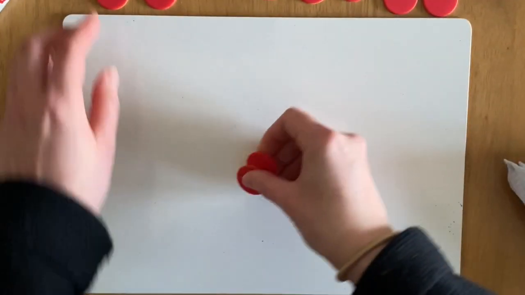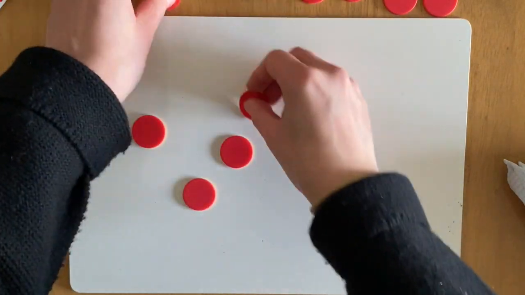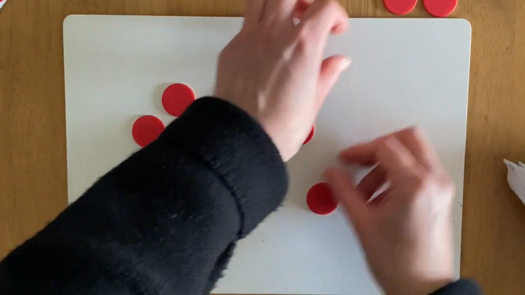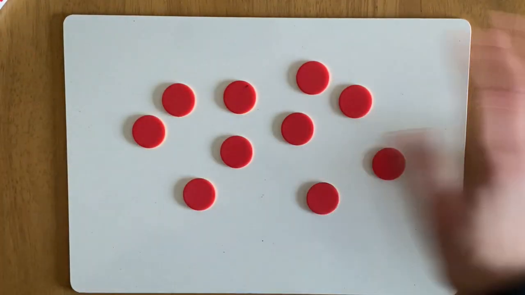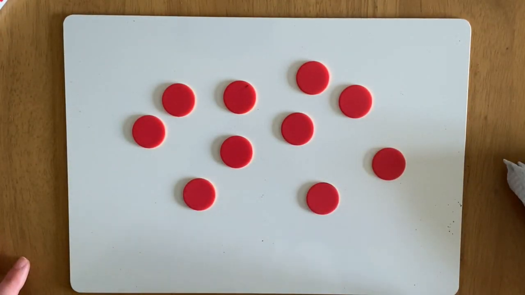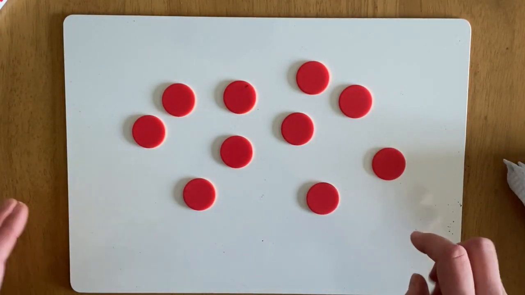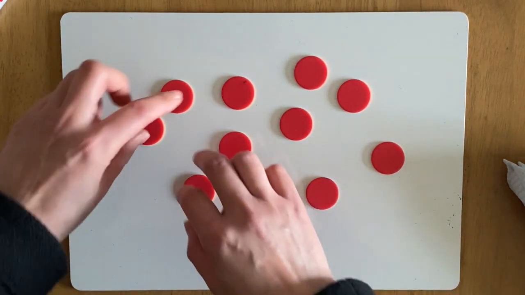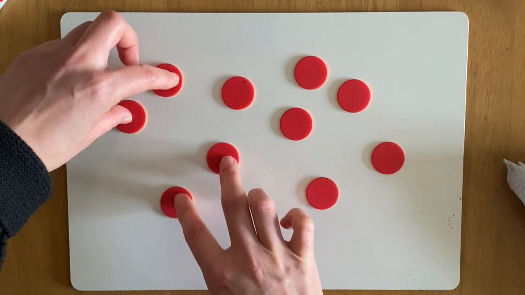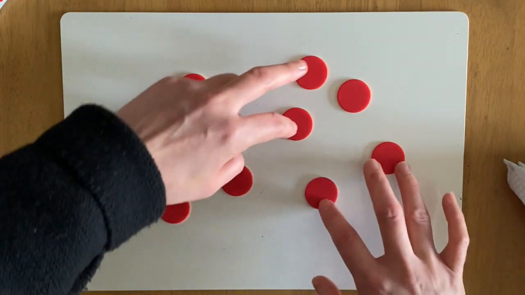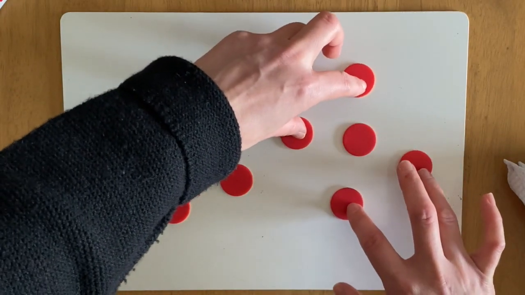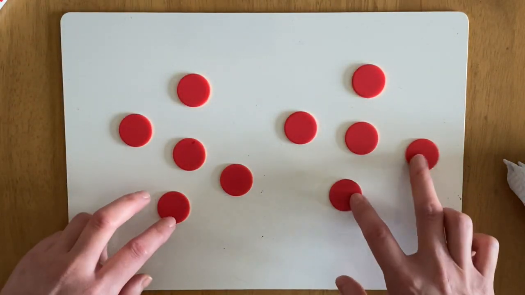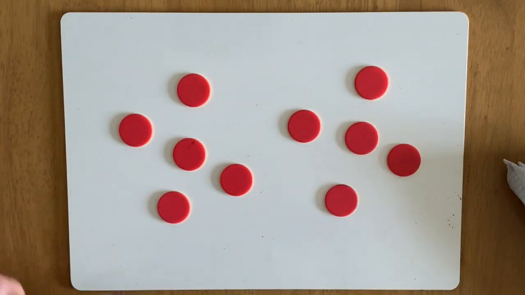So get 10 counting things and arrange your 10 counting things in one way. And then I want you to show me how you can see 10 using that arrangement. So just to start you off, let's say you did it this way. Okay, this is one way to arrange 10. How do you see 10 using this arrangement?